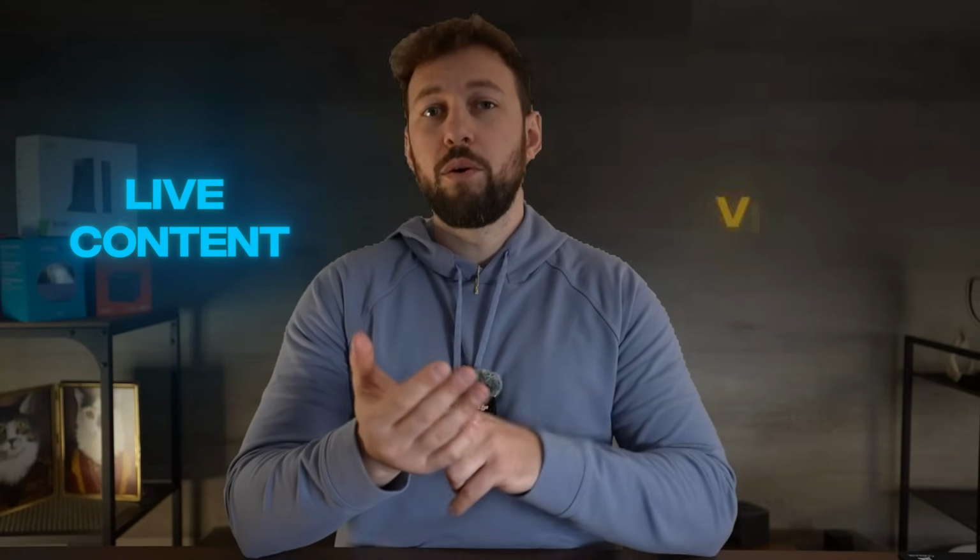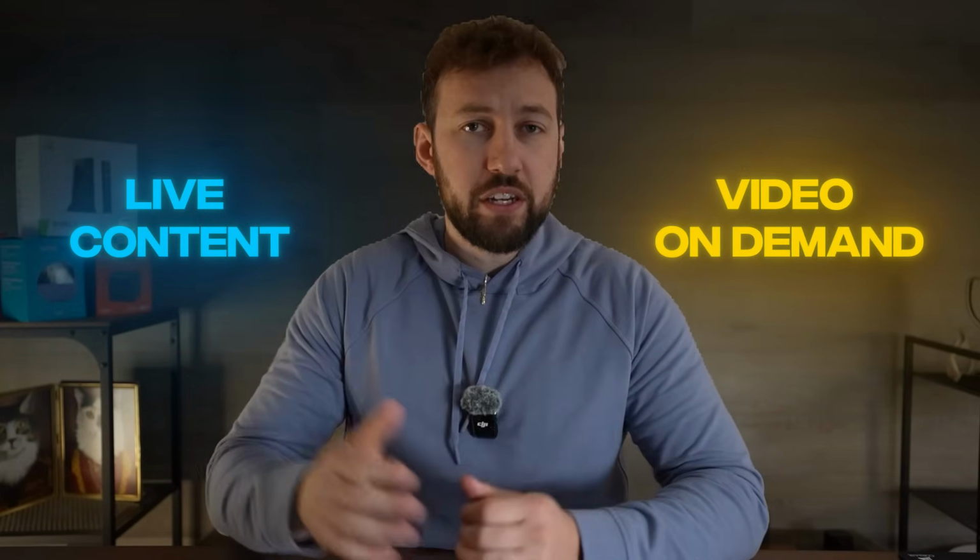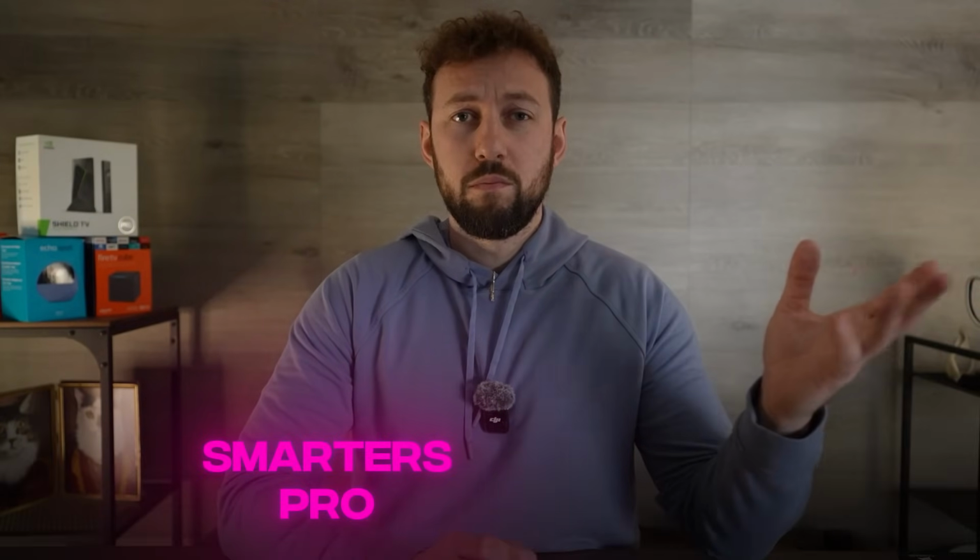IPTV Smarters is essentially a media player. It allows you to watch live content, video on demand, and has a ton of other features. Think of it as a universal IPTV app that any service or user like yourself can utilize. It comes in two versions, Smarters Pro or Smarters Lite. The major difference between the two are just some technical features, such as DVR, catch-up, and a robust guide.